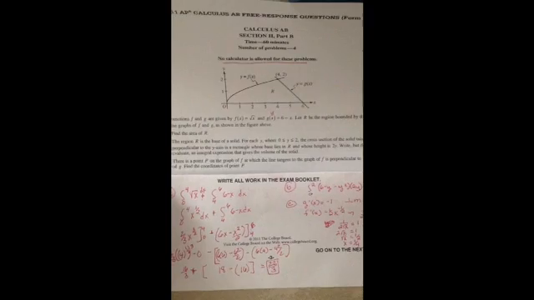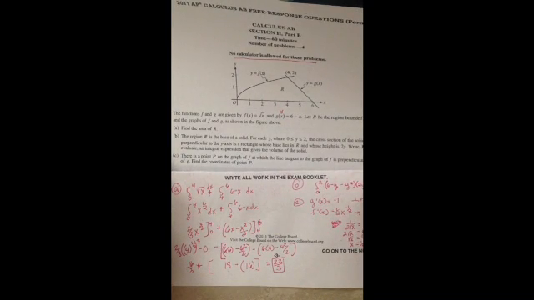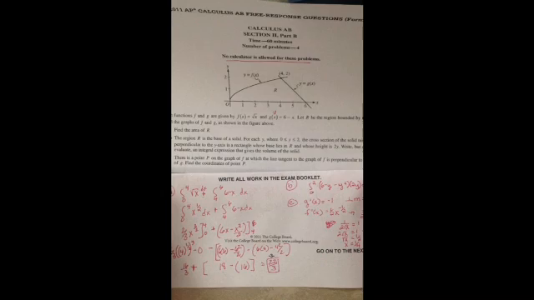So part B says the region is a base of a solid. From 0 to 2, the cross-section of the solid perpendicular to the y-axis is a rectangle whose height is 2y. Write but do not evaluate an integral expression that gives the volume of the solid.